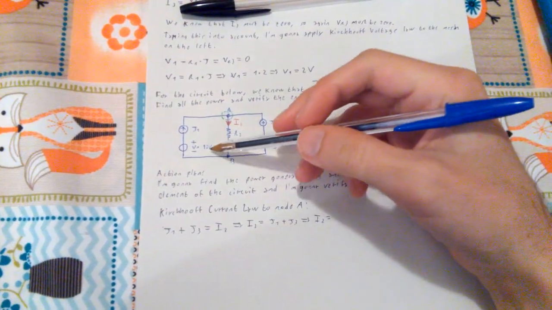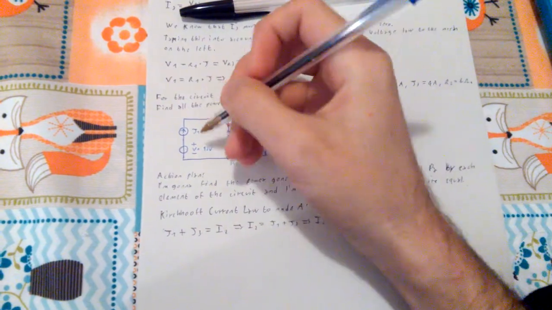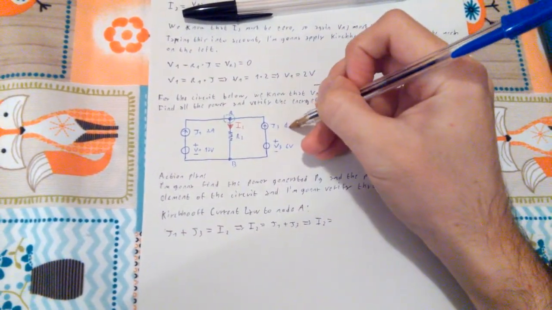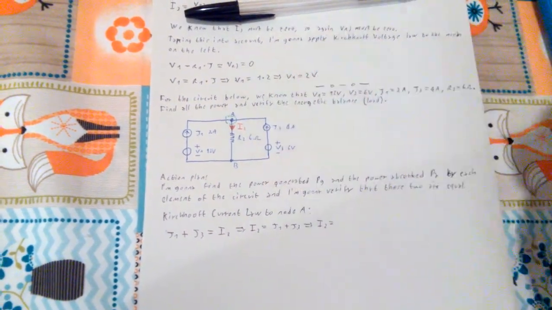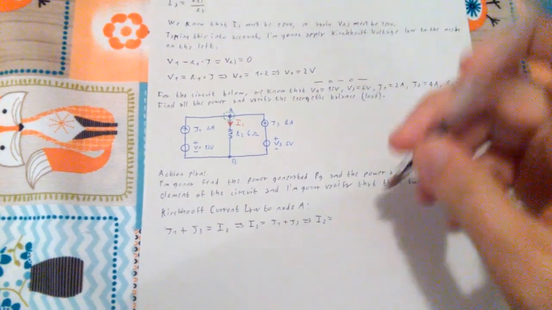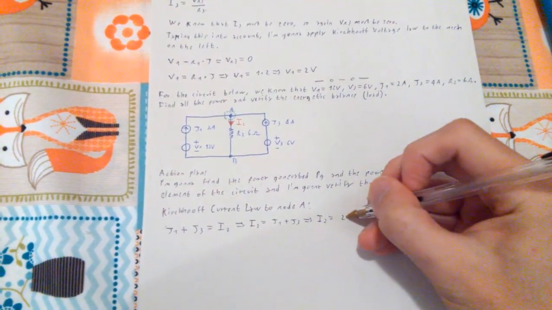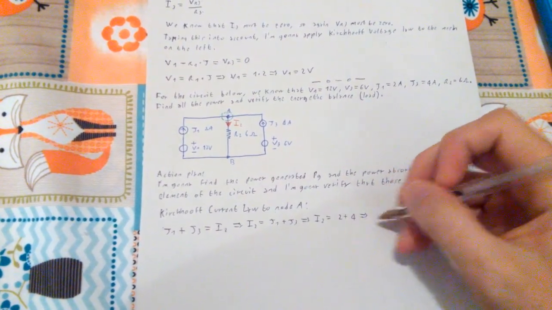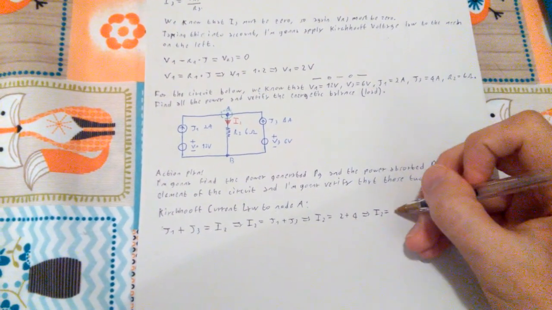Okay, so V1 is 12 volts, V3 is 6 volt, J1 is 2 amps, J3 is 4 amps, R2 is 6 ohm. So I2 is J1 plus J3, which is 2 plus 4. So I2 is actually 6 amps.